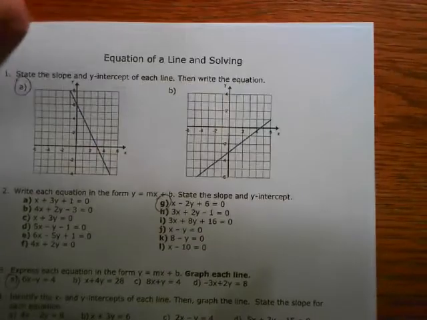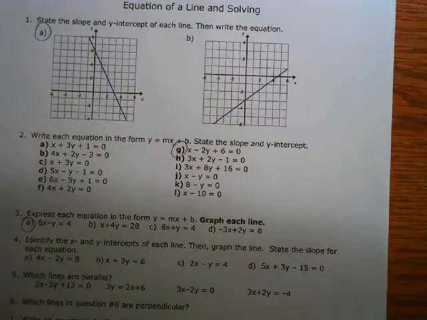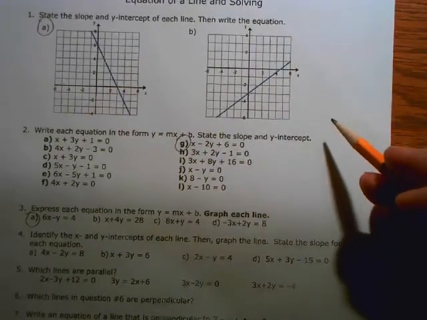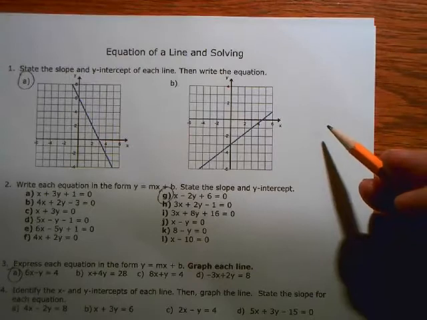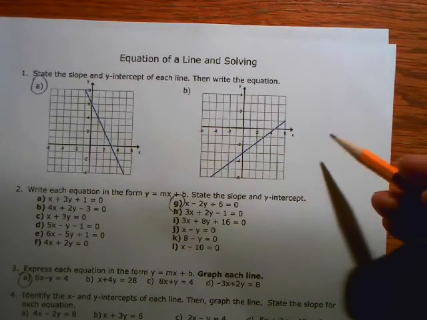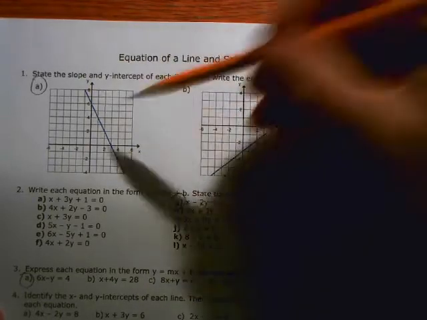And last page here. Okay, so these are good questions here. Unfortunately, there's only two of them, and that's determine the equation of the line from the graph. So remember, if we want the equation, we need the slope of the line and the y-intercept of the line. So let's look at this one here.